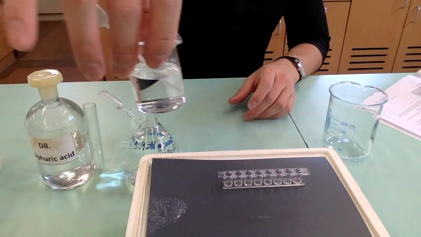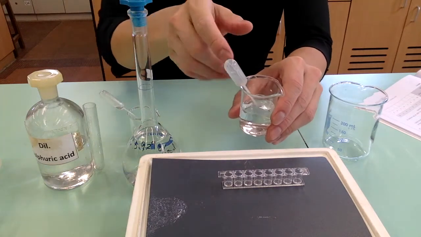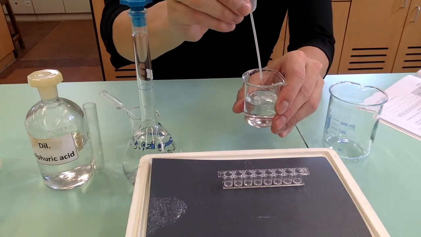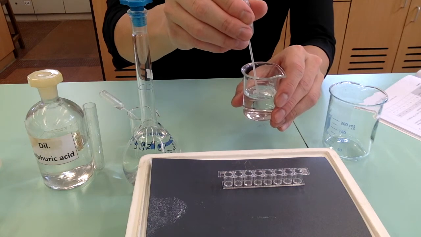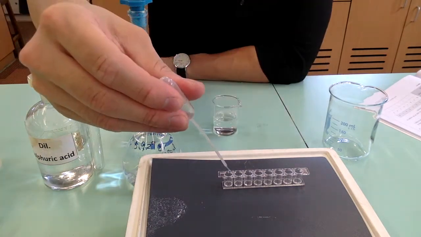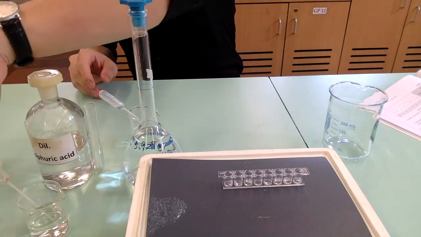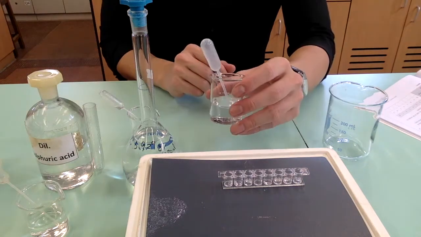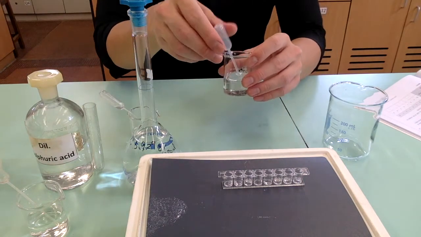This is the dilute sulfuric acid, we will add 1 drop to each of these wells. Now this is the distilled water.